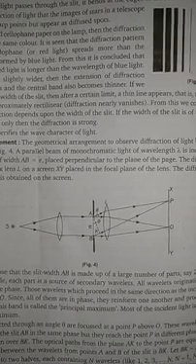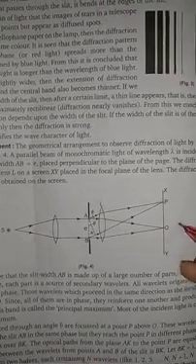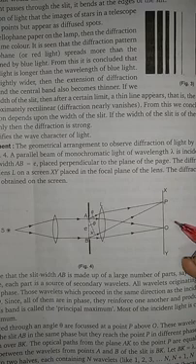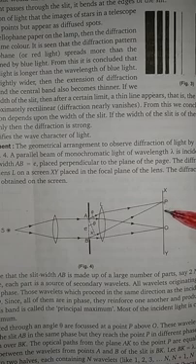Now what we know is, obviously some light reaches between consecutive minima where weak maxima are formed. So light reaches each and every point. Minima is where dark fringes are formed, and maxima is where bright fringes are formed. These are the points on the screen corresponding to which the path difference between the secondary wavelets originates from points A and B of the slit AB.